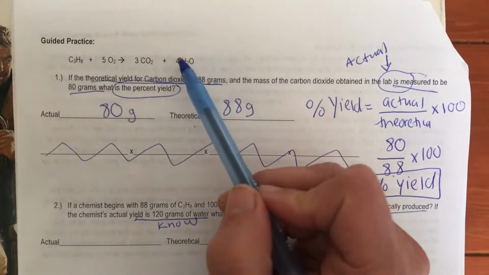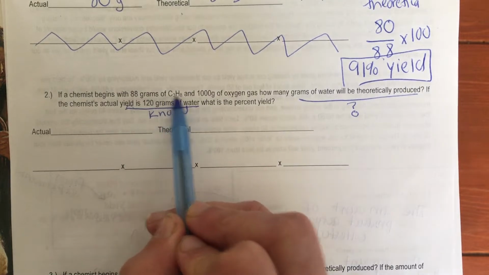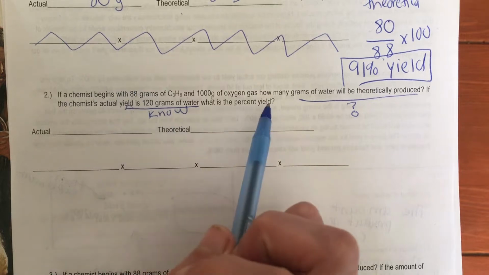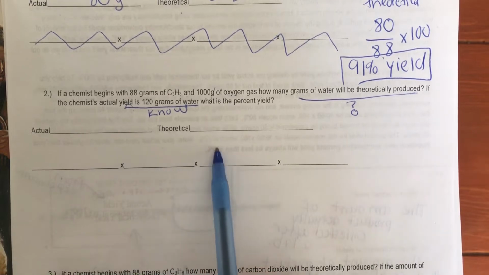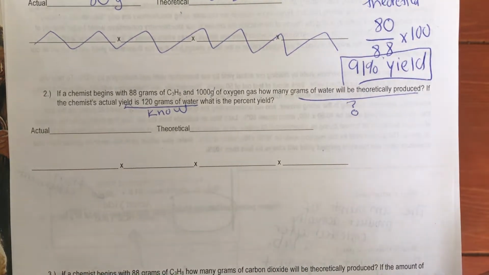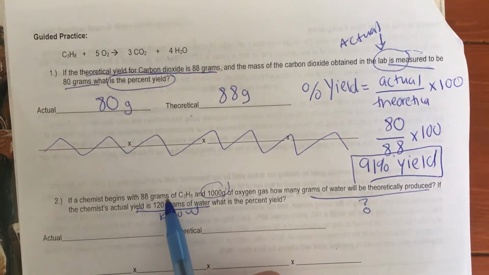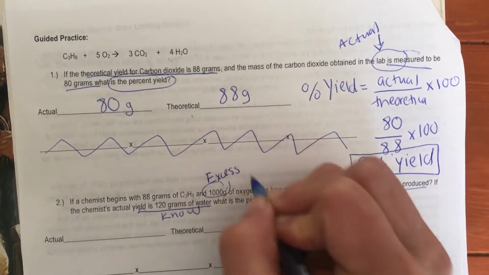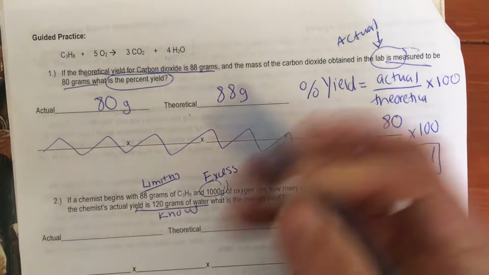If you look at our equation, we're trying to figure out how much water, H2O, is going to be theoretically produced. And we're beginning with 88 grams of C2H4 and 1,000 grams of oxygen gas. So if we want to figure out how much water we're going to make, we need to start with our limiting reactant and do one of those 4-step stoichiometry problems that we should be so familiar with at this point. Because I have so much more oxygen than I have C2H4, I don't even really need to calculate this. I know this is going to be excess, and I know this is going to be limiting just because I have so much less of it.